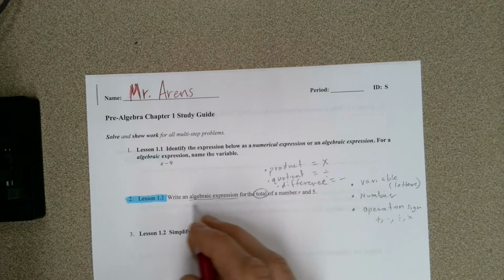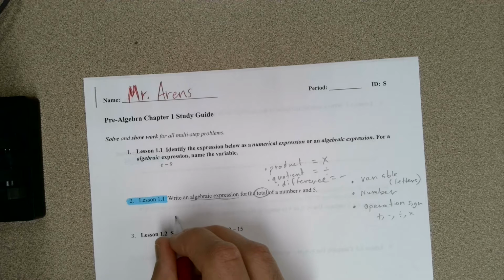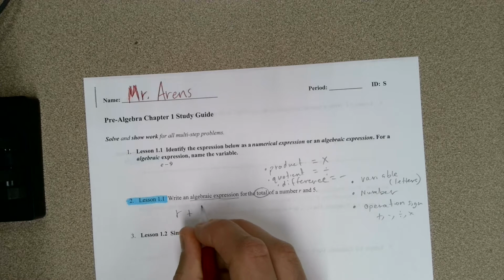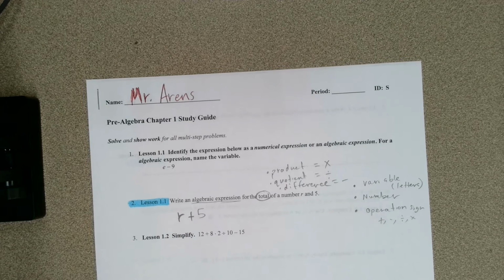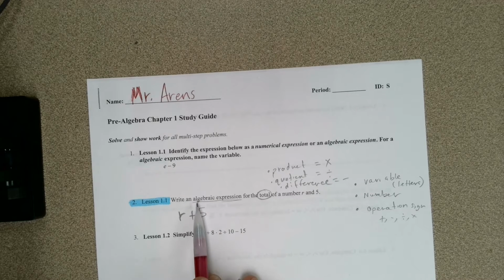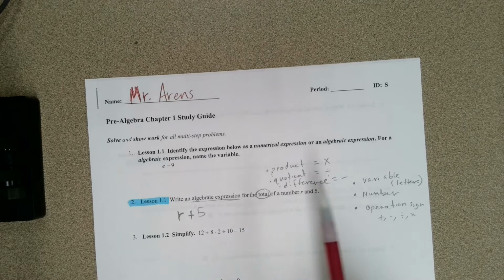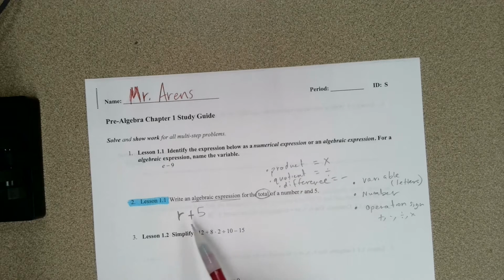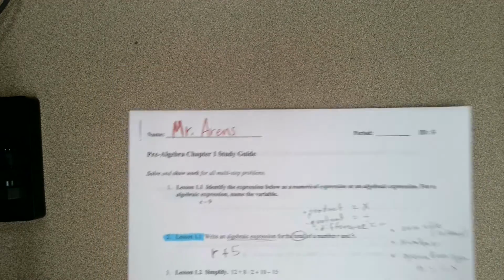So looking at this one, write an algebraic expression for the total of the number r and 5, I see that the total is going to be r plus 5. I know, pretty simple, but a couple things I just wanted to make sure we went over. There are some other ones like that that are going to be pretty important for you. So remembering an algebraic expression has a variable, a number, and an operation sign. A numerical expression does not have a letter in it, does not have a variable. Okay, for that page, that's all I'm going to go over.